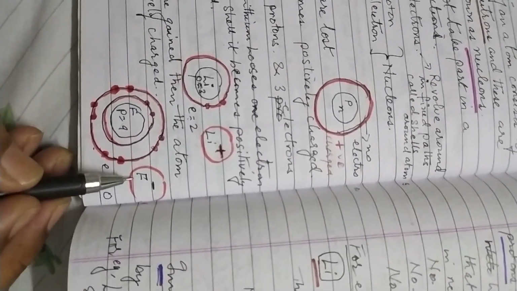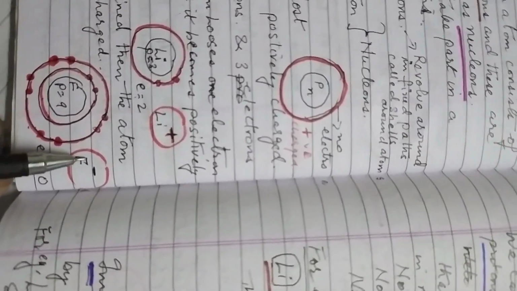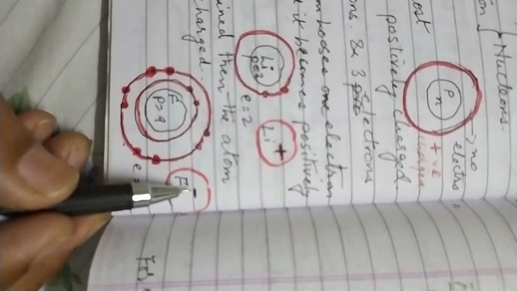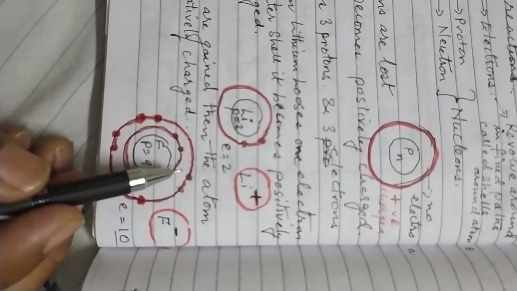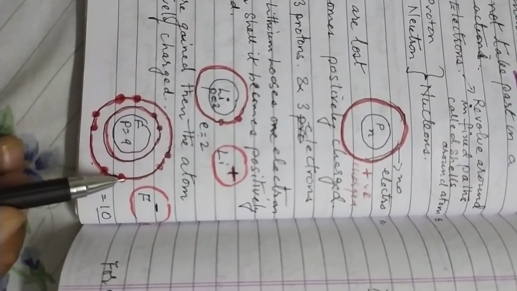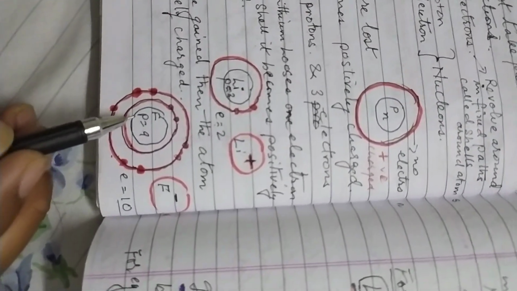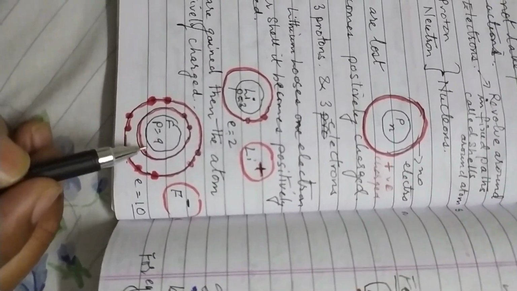So we get the negatively charged ion of fluorine, which is written as F to the power 1 negative. So why 1 negative? Because 1 electron is extra in the outermost shell and the number of protons remains the same, which is 9.